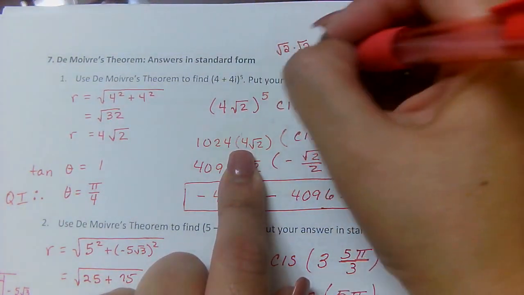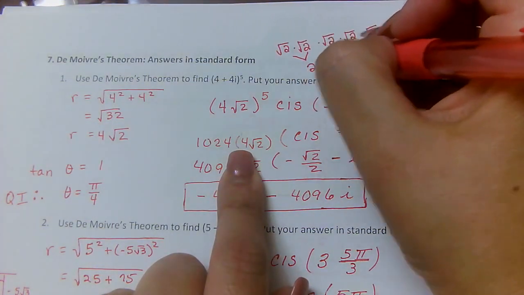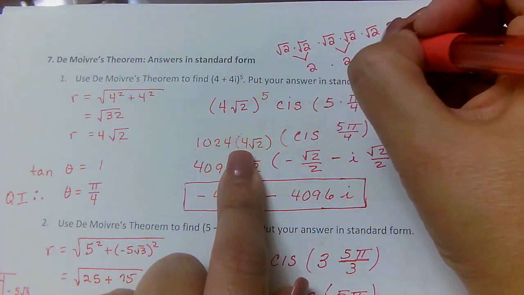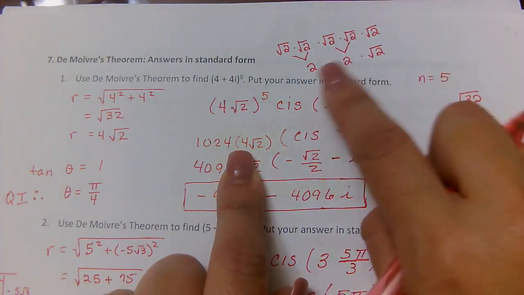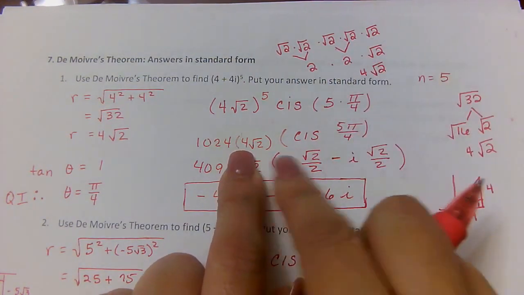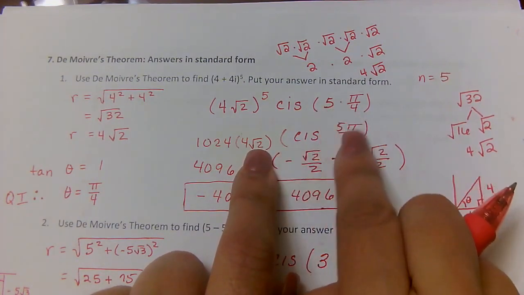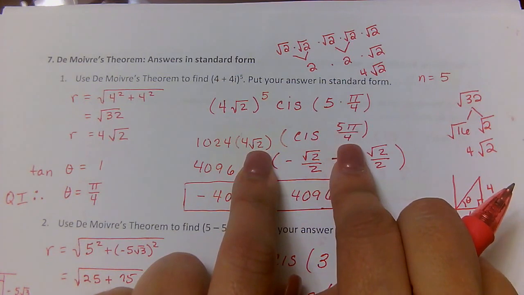Square root of 2 times the square root of 2 is just 2. Square root of 2 times the square root of 2 is another 2. This one is going to be left as the square root of 2. So 2 times 2 is 4, square root of 2. That's where I got this part from. Okay, CIS, I just multiplied these two together and I still got that.